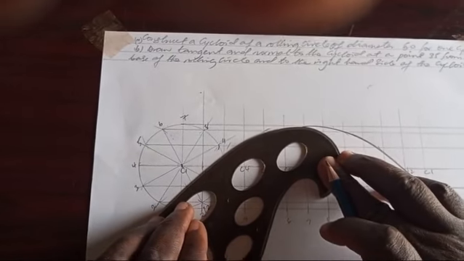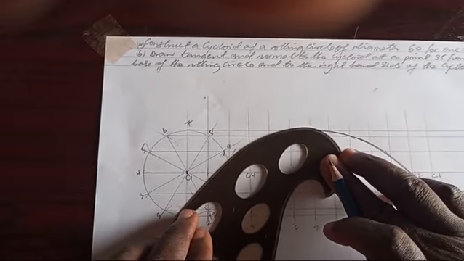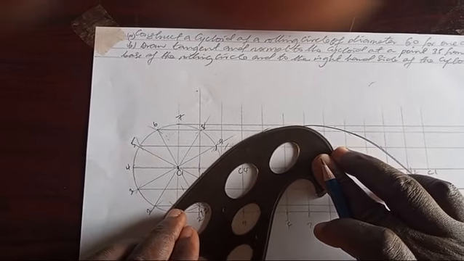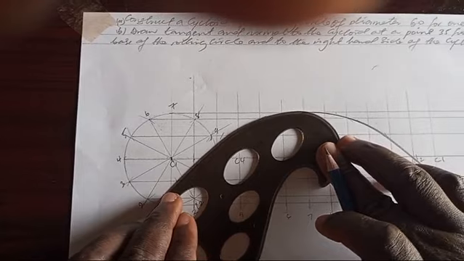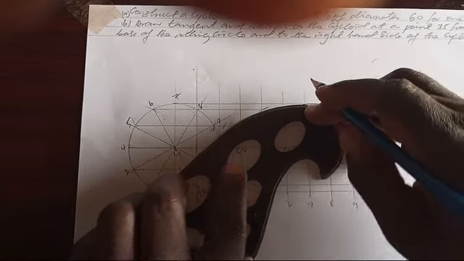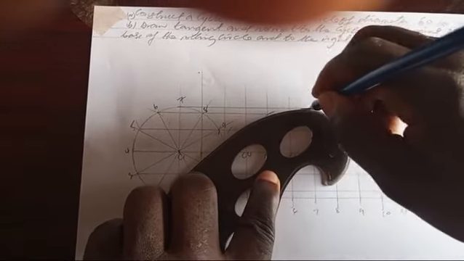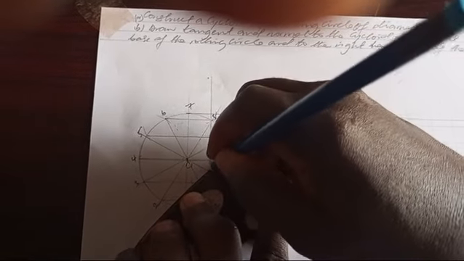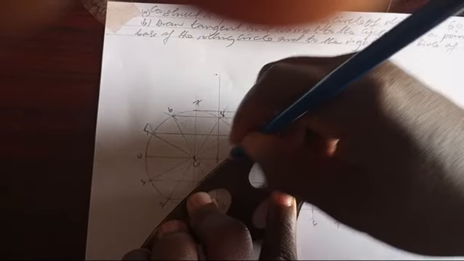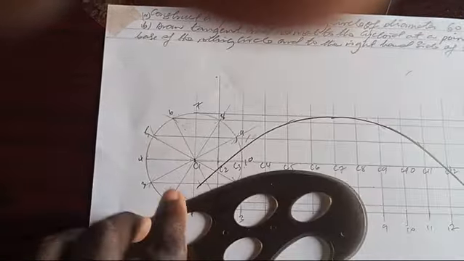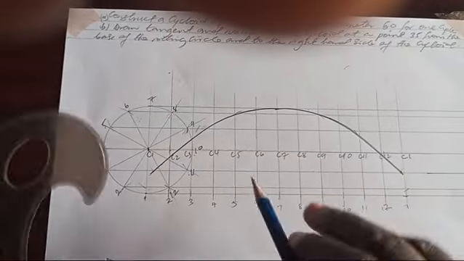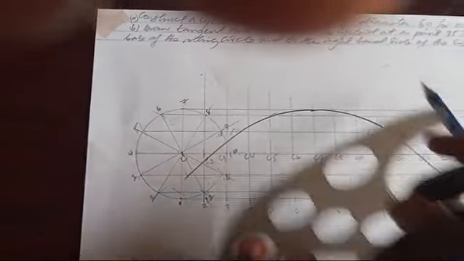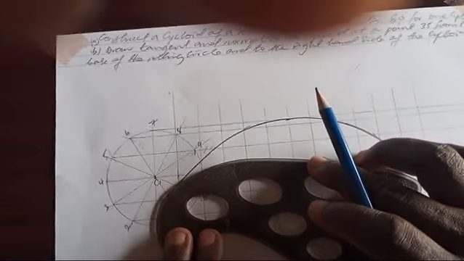So you should be able to give us this one too up to this place. It should have been the bigger French curve, but I don't have that here now. So we have joined this one now, so it's missing this one. Try as much as possible to make sure it doesn't miss too many points.